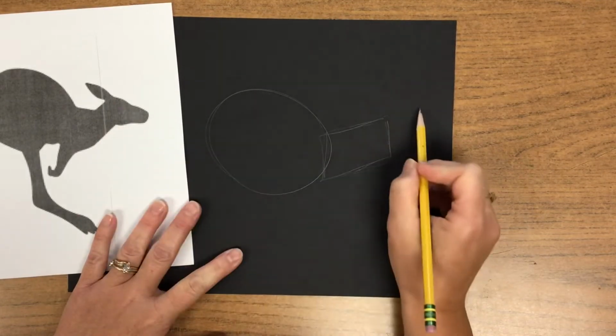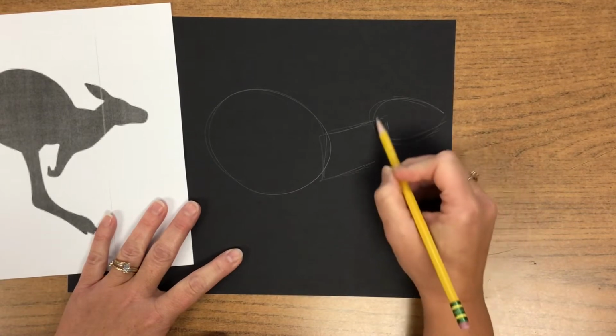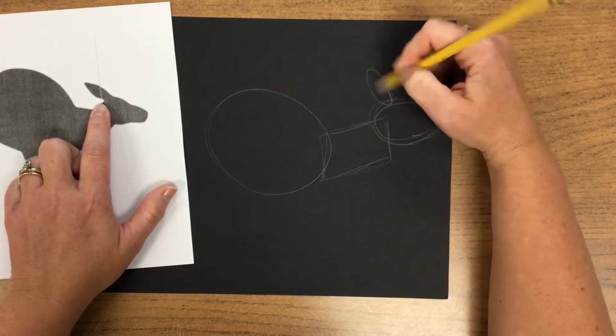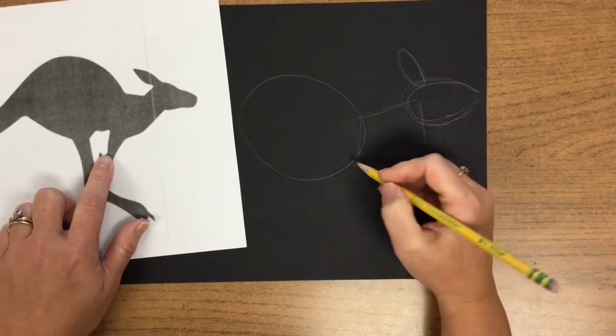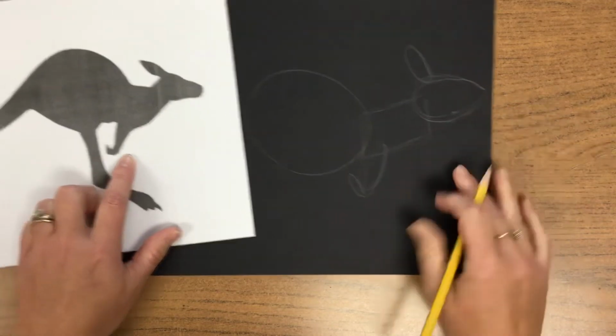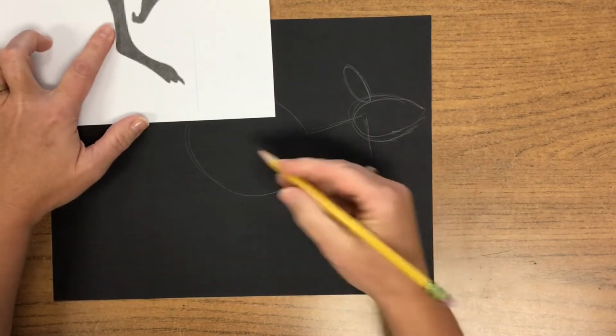The head, I would say it's more of a teardrop shape, so I'm gonna turn a teardrop on its side. The ear at the top is an oval. The arms sticking down, an oval, with another little one for the hand. When I look at the leg, it looks more like a rectangle to me.